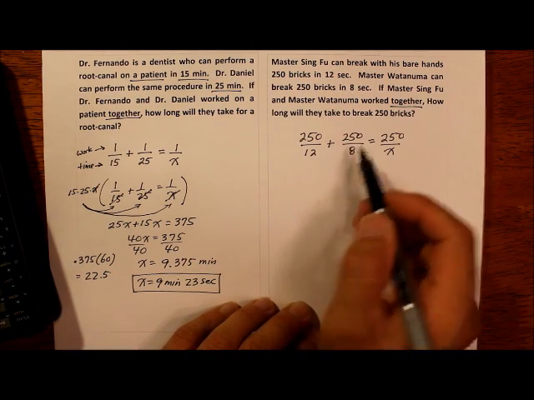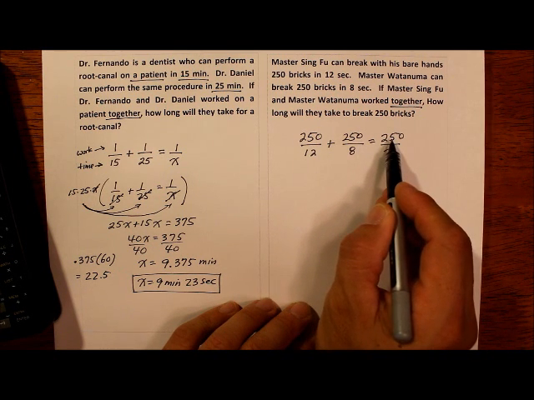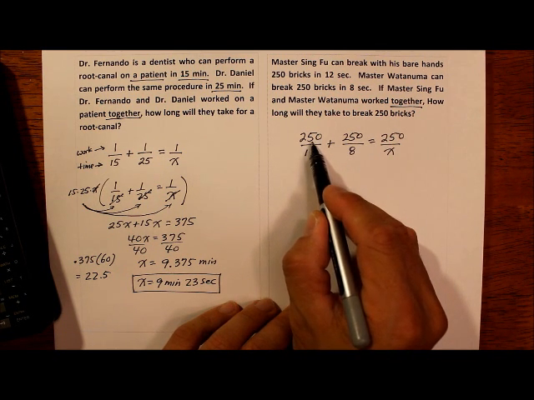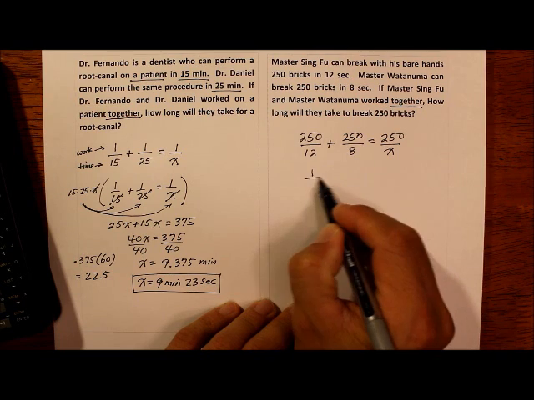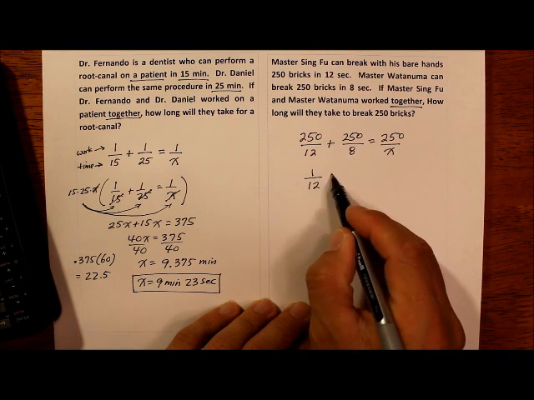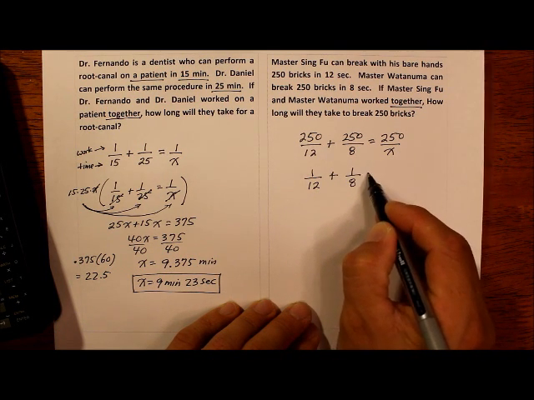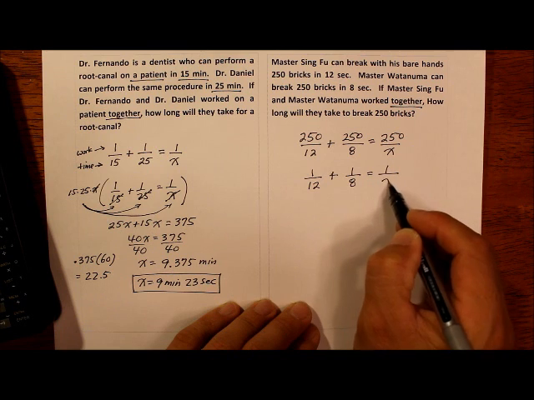Now, in this kind of situation, you have to ask yourself, if you notice they're all the same numbers. So instead of saying 250, we could just simply refer to them as one job. So we could rewrite that in a simplified form. Now this only works if they're all the same. One job in 12 seconds, one job in 8 seconds, and one job together, how long?